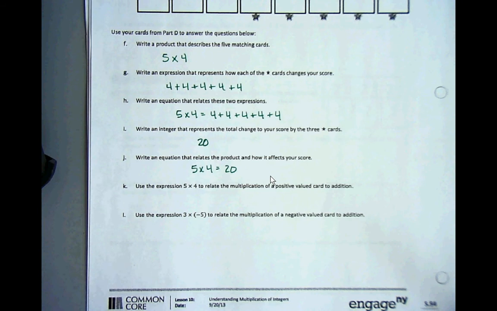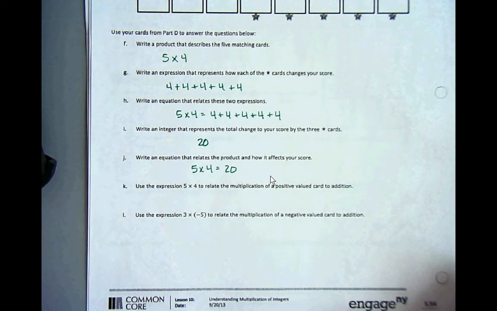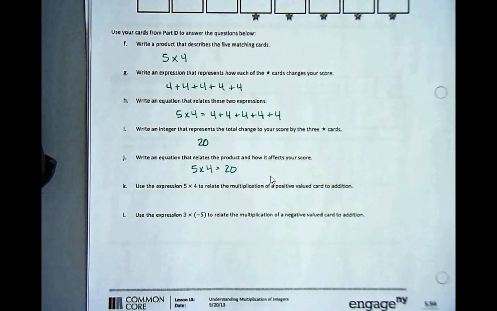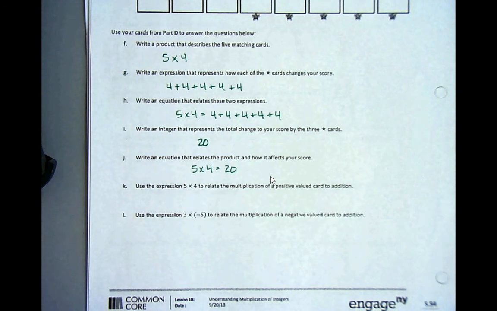Make a statement or observation of what happens with 5 times 4. How is that changing our value? How does that affect our score? Go ahead and answer that. Then do the same thing with L, using the expression 3 times -5 to relate the multiplication of a negative card value to addition. Go ahead and try those two, and then continue the video to see how your answer matches up.